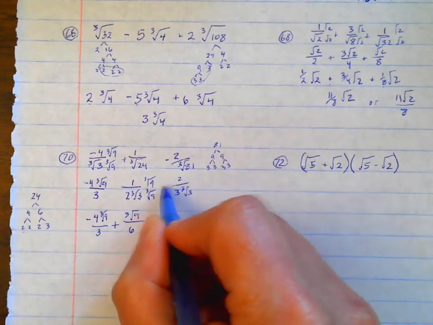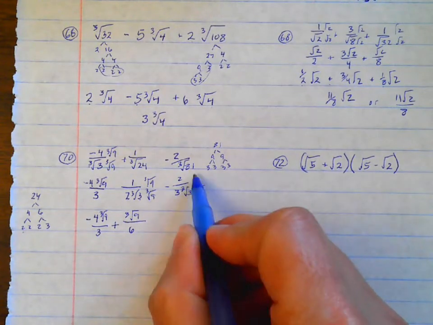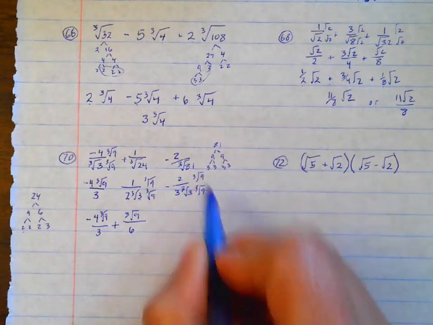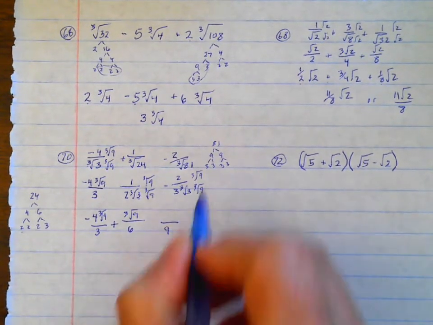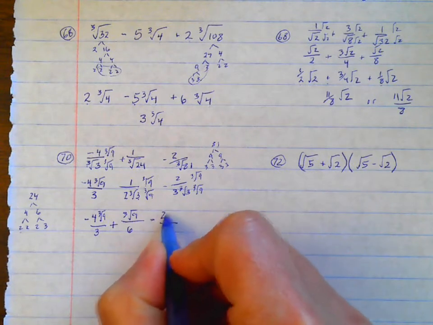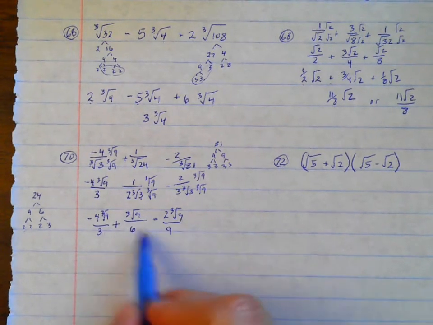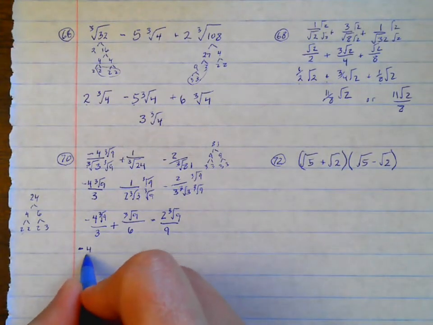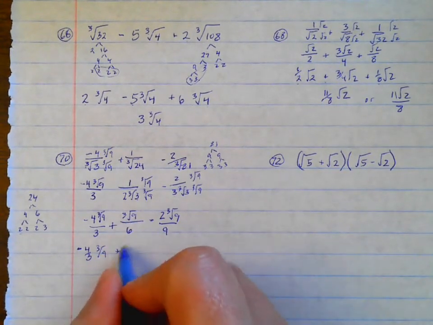Okay, once again I have to rationalize this, so I'm going to multiply by 9 to make a group of 3 here. So that'd be 3 times 3, which is 9. On the top, I have 2 cubed root of 9. Okay, so then they're all cubed root of 9s here, right? So this would be like negative 4/3 cubed root of 9. 3 over 6 is 1/2.